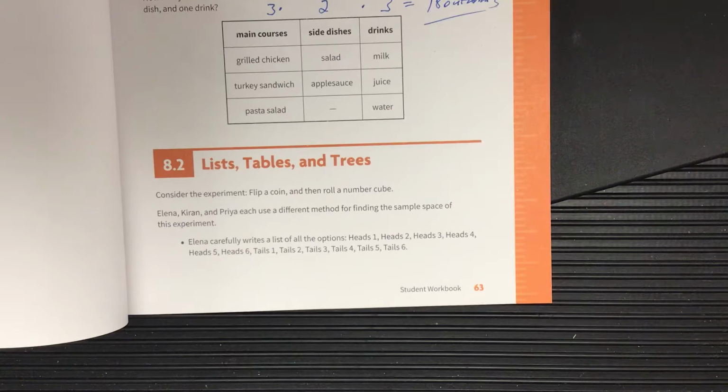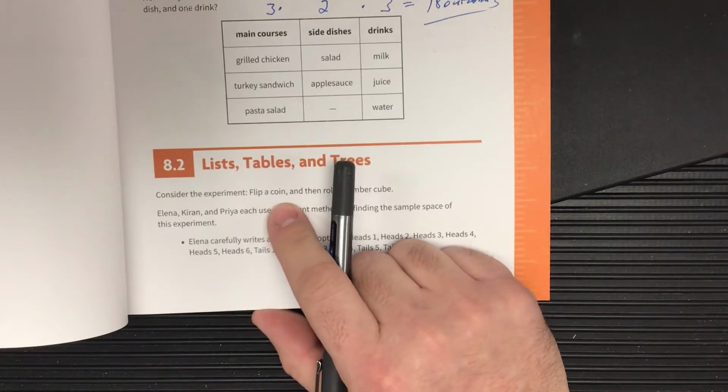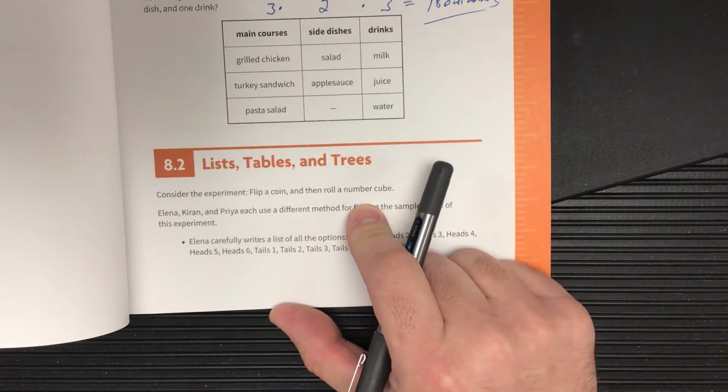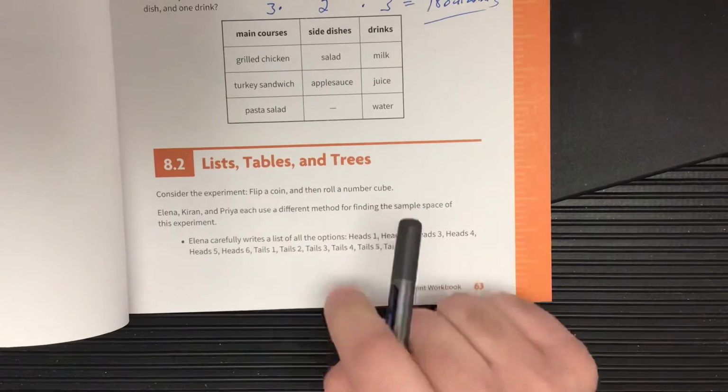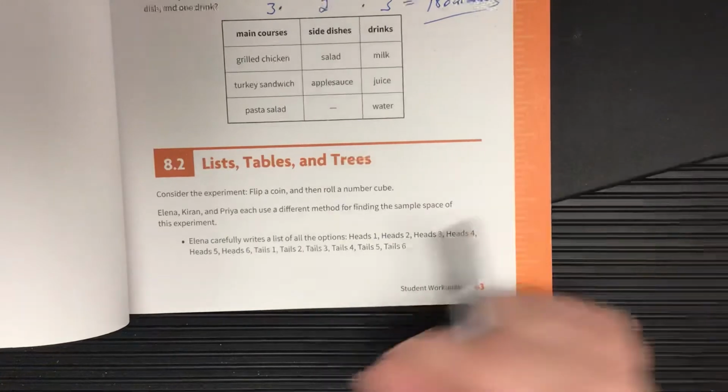So if you read number 2, we're going to consider the following experiment: flipping a coin and rolling a number cube. Number cube just means rolling a die. Elena, Kieran, and Priya each use a different method for finding sample space. Elena writes out a list. Well, let's talk about how many different options we have first. How many options are there in flipping a coin? 2. Rolling a die, 6. So a total of 12. 12 different things can happen. So the list, table, and tree diagram should all have 12 options.